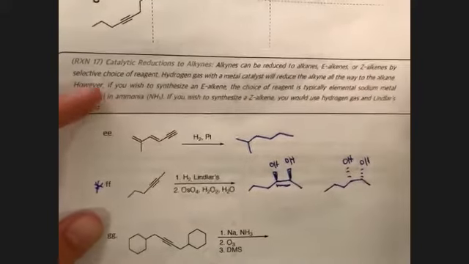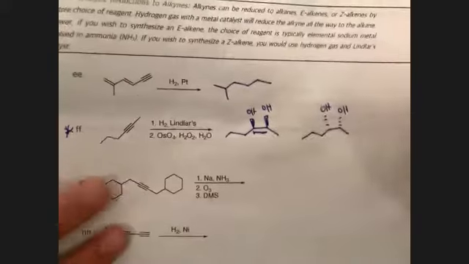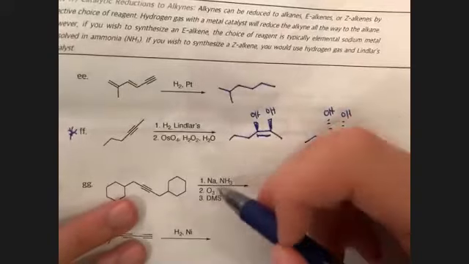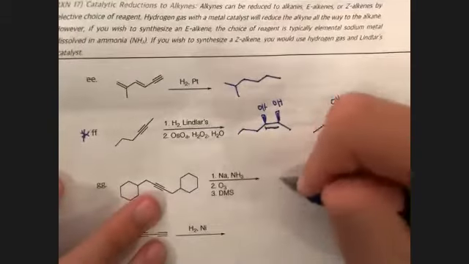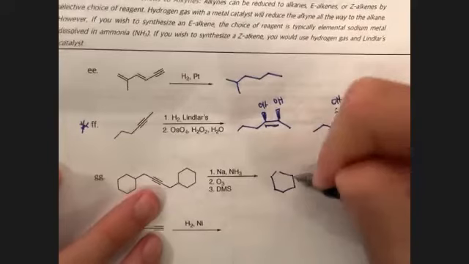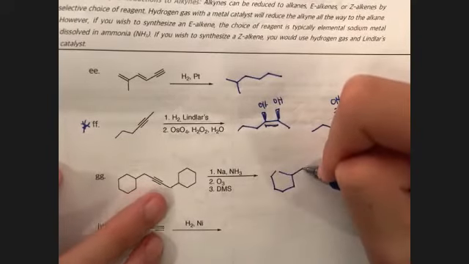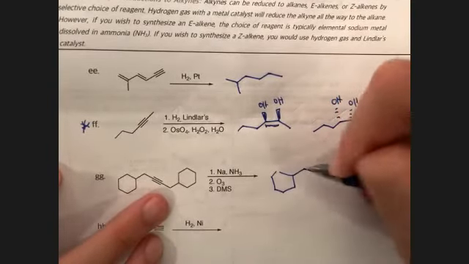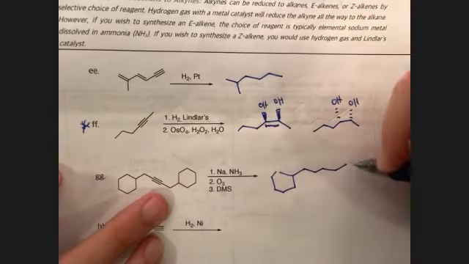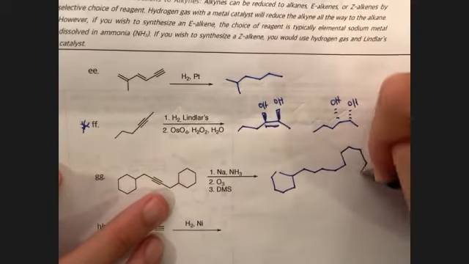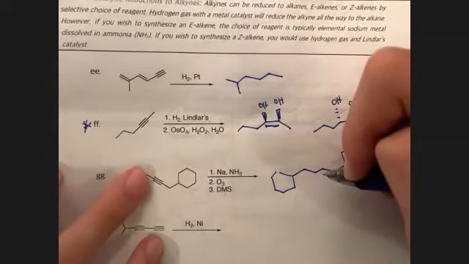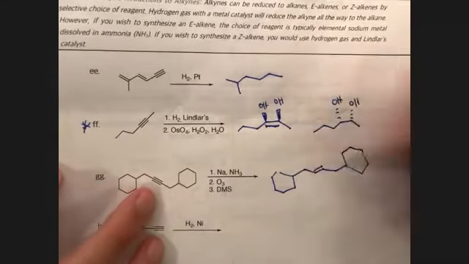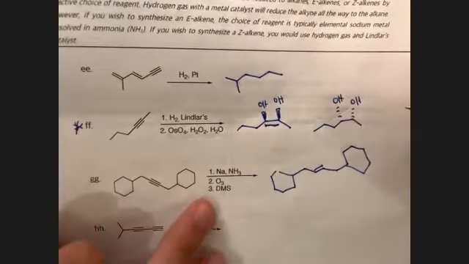Okay, so those two. For this one, pure sodium and ammonia is going to form that E alkene. So the result of step 1 is going to be the 1, 2, 3, 4 ring, and it's between 1, 2, 3, 4. I think it's here. And then it looks like 2 and 3 is ozonolysis.